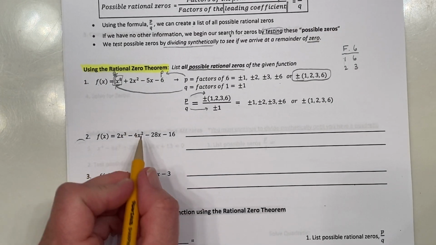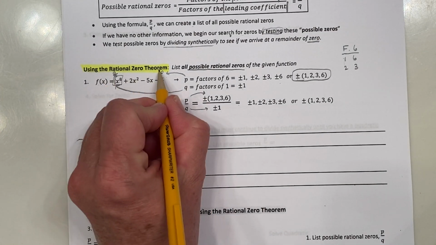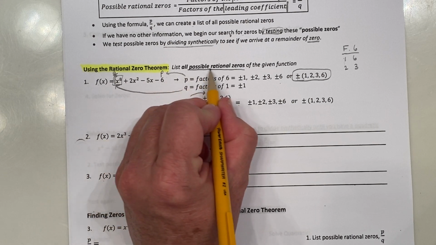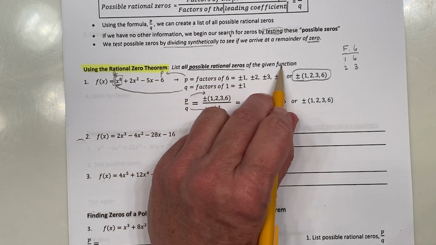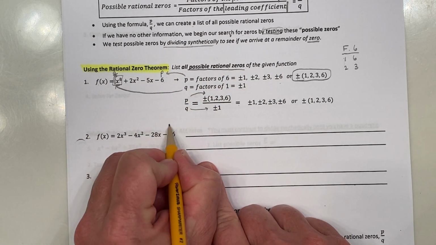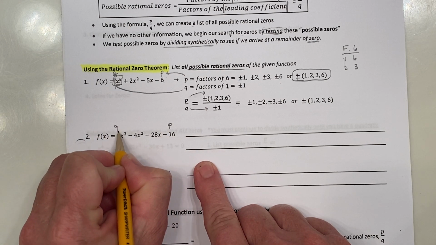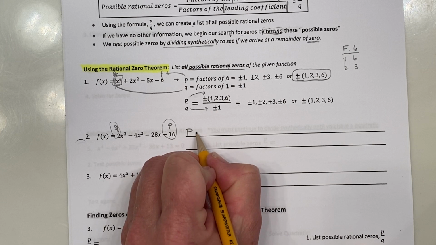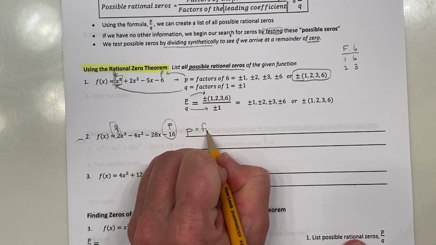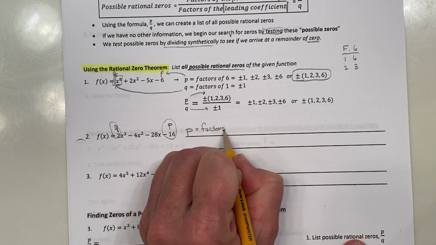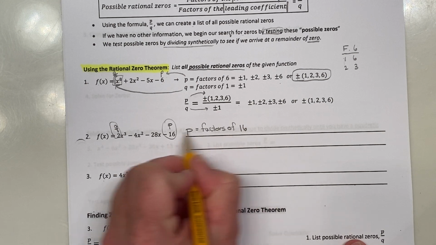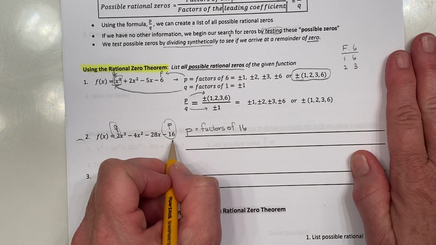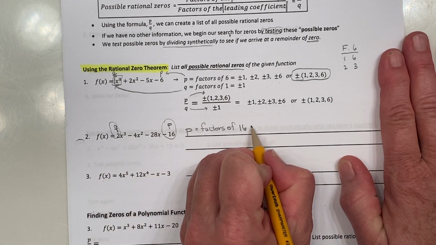All right, let's create a P over Q list. So use the rational zero theorem to list all possible rational zeros of the given function. So this is P, and this is Q. So P, factors of 16. I'm just going to look at the absolute value. I know the constant is -16, but I'm just going to look at the absolute value.